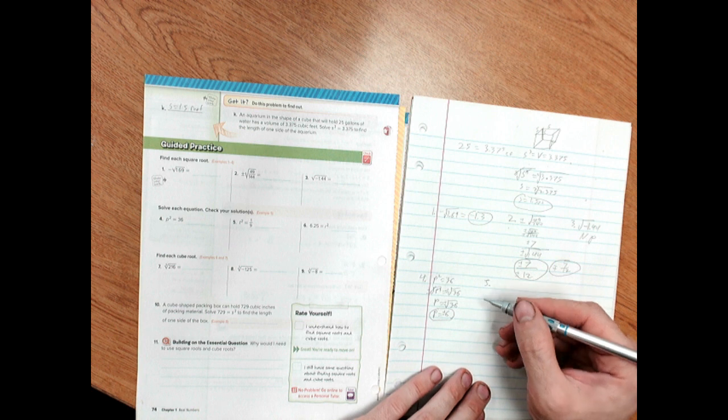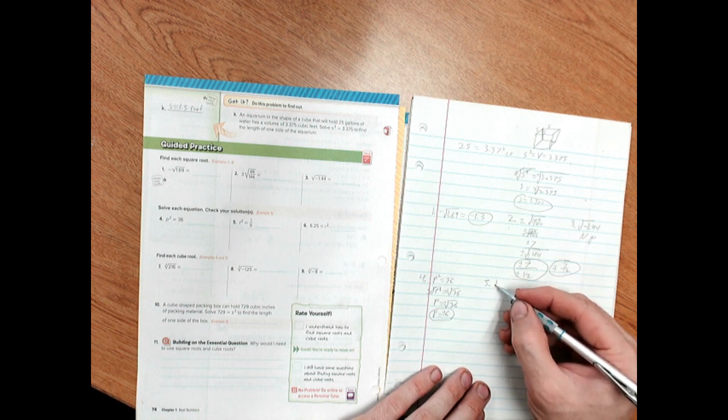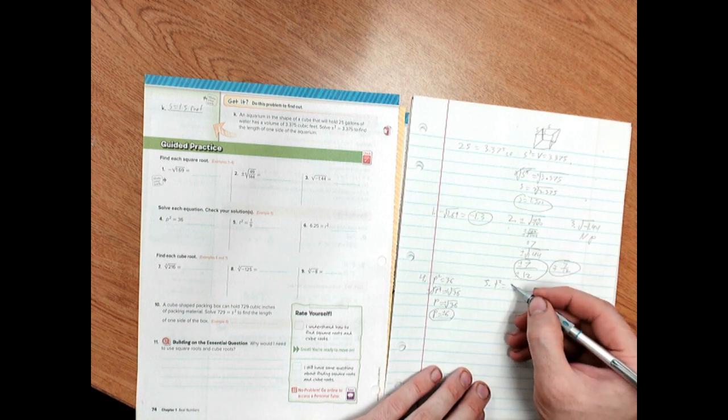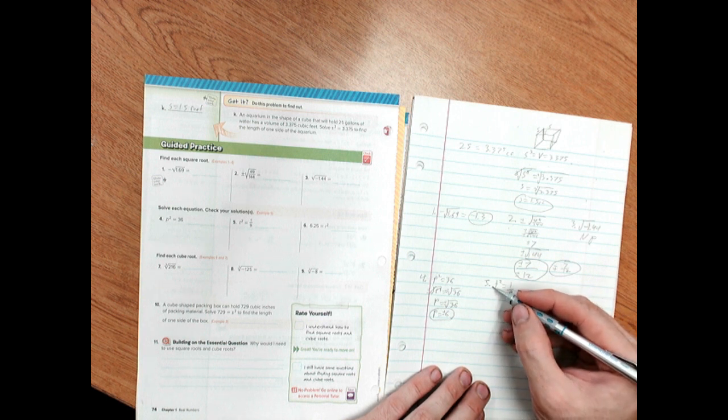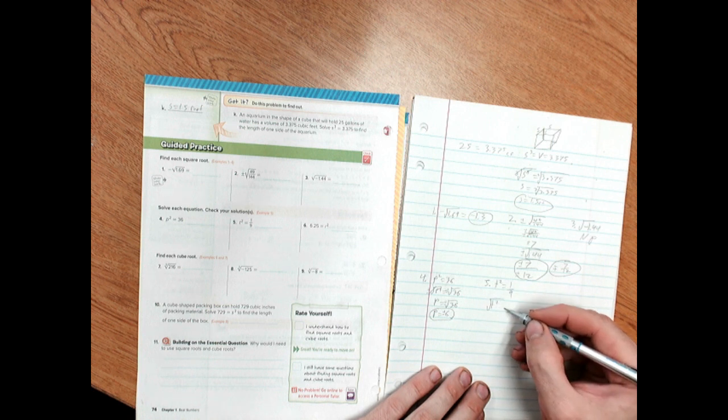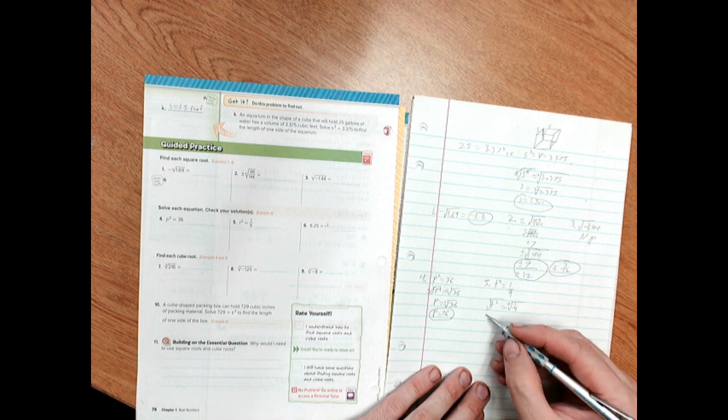Number 5. t squared equals 1 over 9. Take the square root of t squared equals the square root, plus or minus, of 1 over 9. That cancels that.